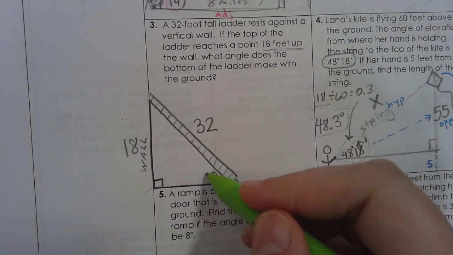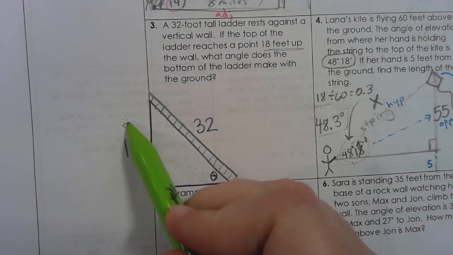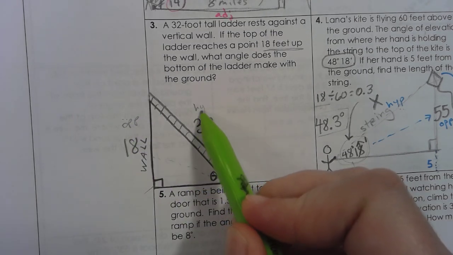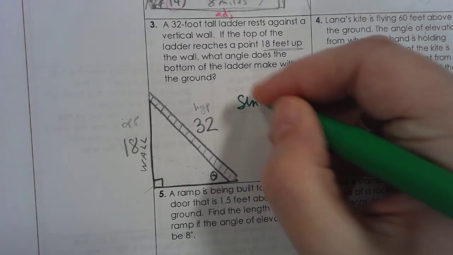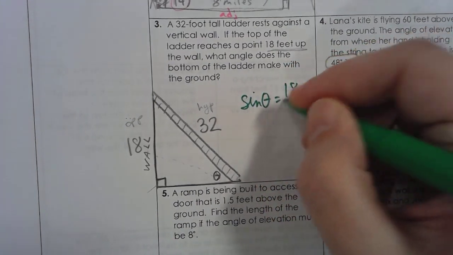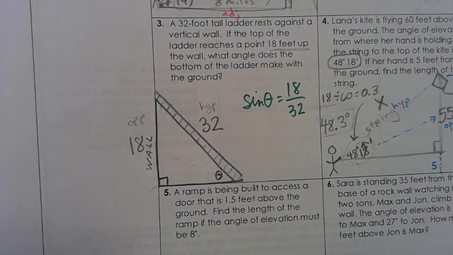So the 18 is opposite, and the 32 is the hypotenuse. So that's going to be sine again. So sine of our angle is opposite over hypotenuse. Do the things, whatever, right? Like this, solving them is the same after that. Yep.